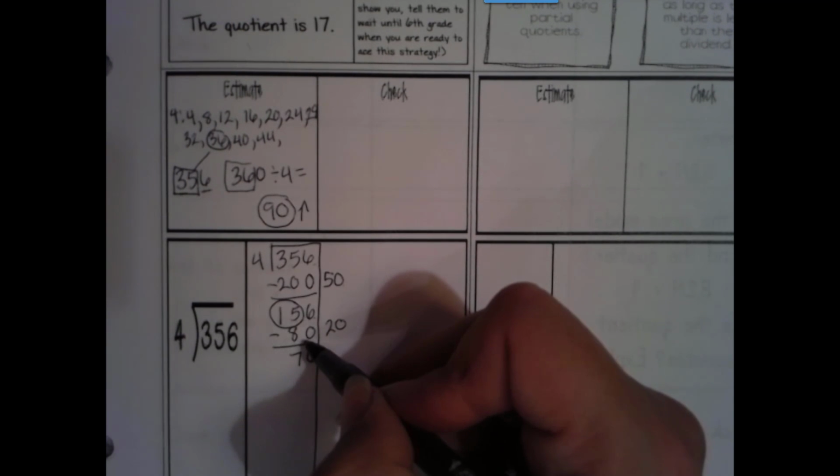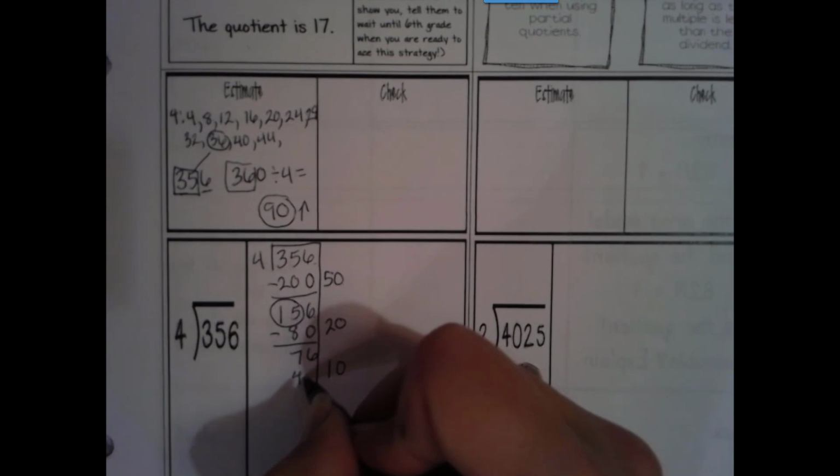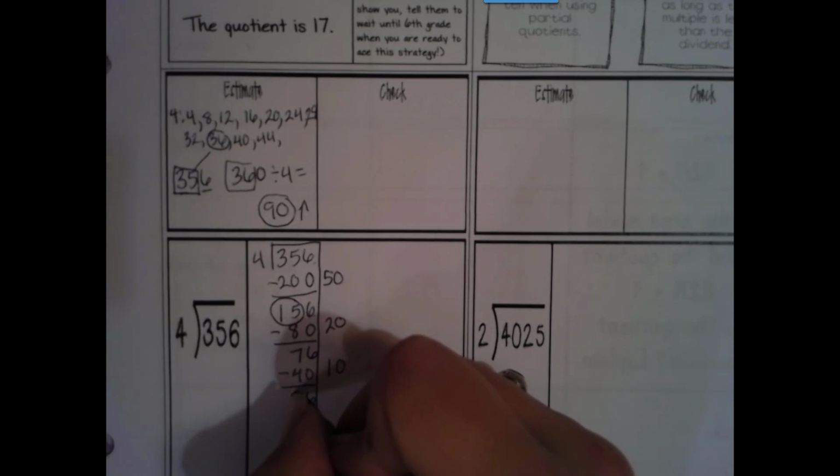Well, 20 would be too big because I'd get 80. So let's just do 10 groups of 4. 10 times 4 is 40. More on top, no need to stop.